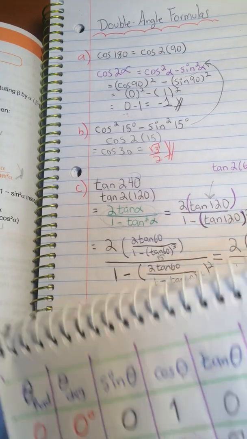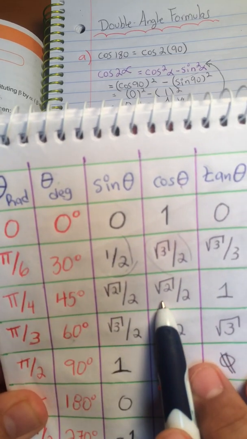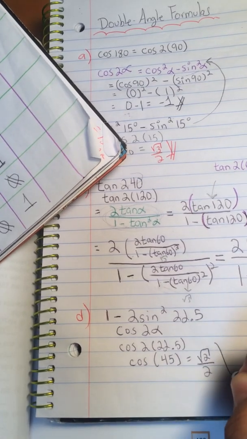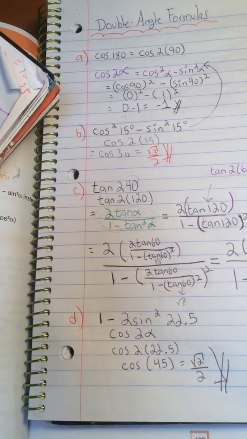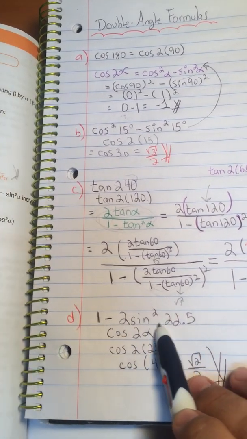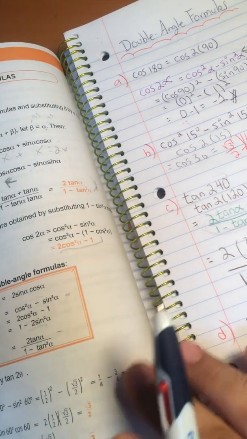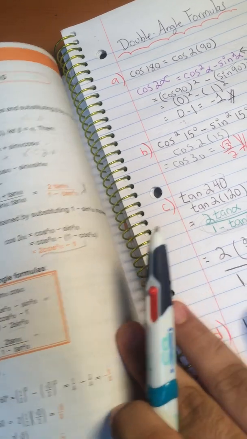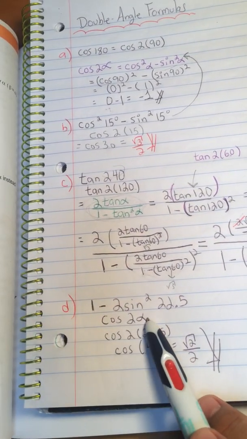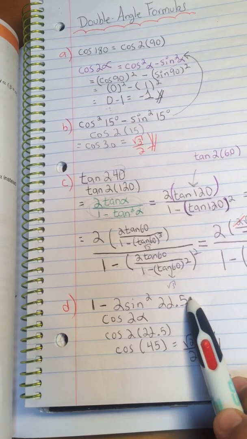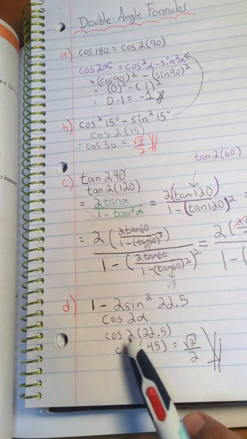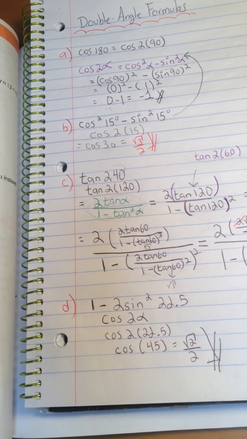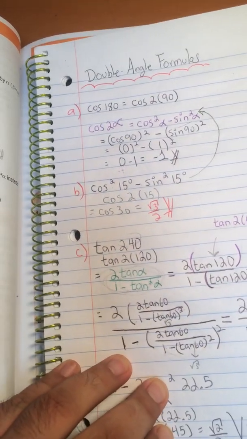Do we have cosine of 45? Yes. Square root of 2 divided by 2. And that is my answer. Okay? We just take this. This looks like the cosine of 2 alpha, right? Miren, esta es una de las formas, ¿verdad? Okay, so we just apply cosine of 2 alpha. Y si alpha es 22.5, that would be 2 times 22.5, 45. And then cosine of 45, this. Okay? Let's do another one.